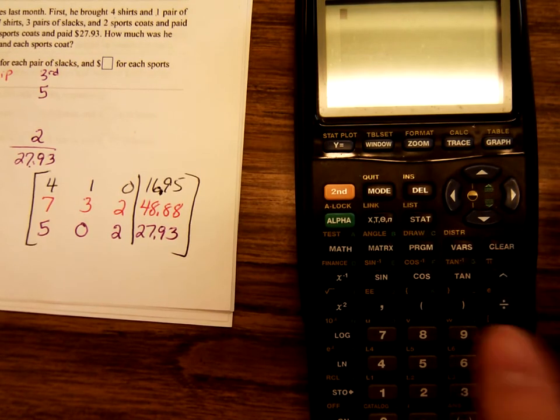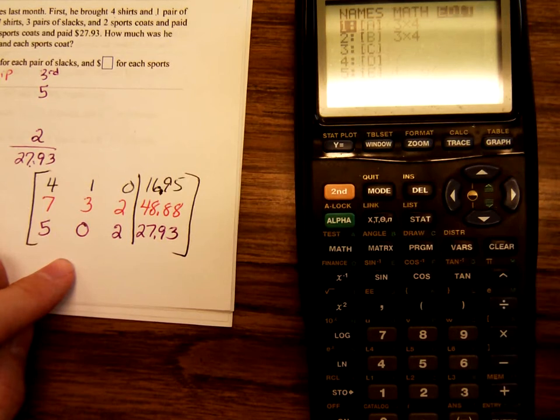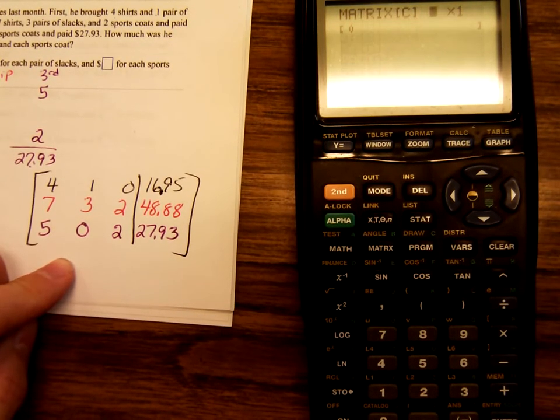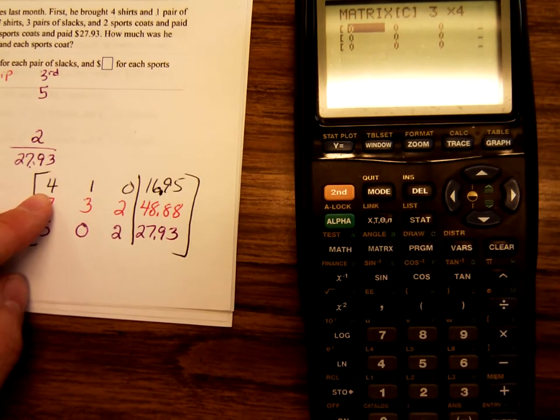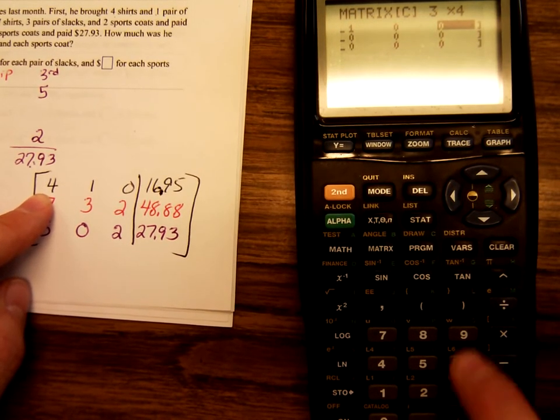Matrix. I'm going to input a new matrix. I'll use the third one there. It's another 3 by 4 matrix. So here go the numbers. 4, 1, 0, 16.95.